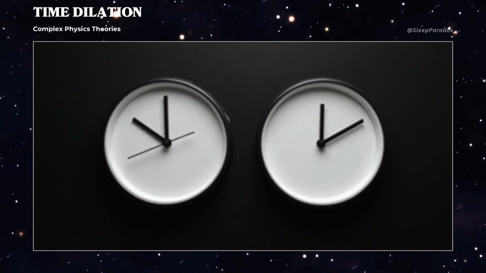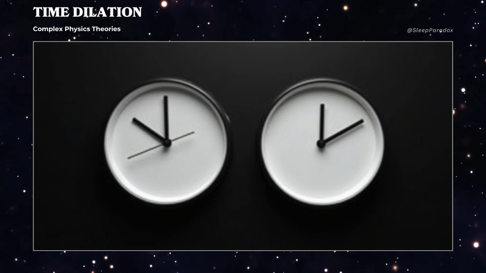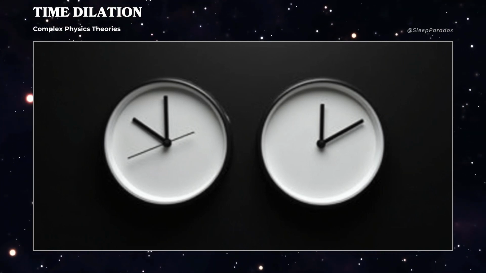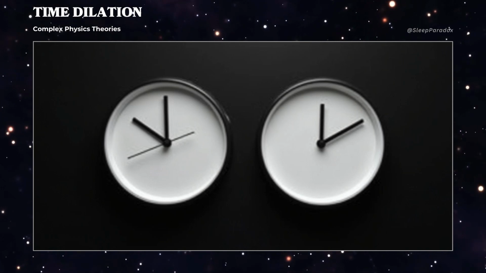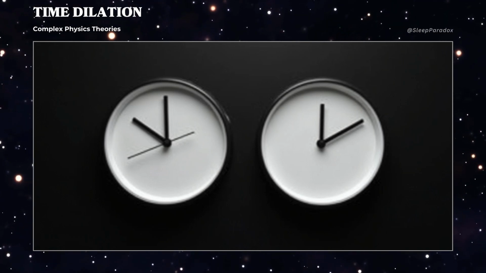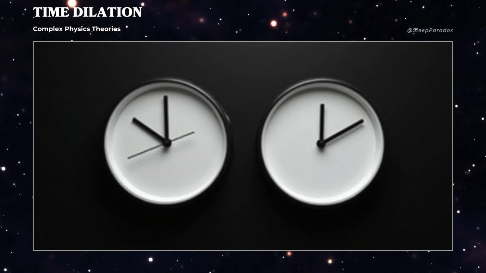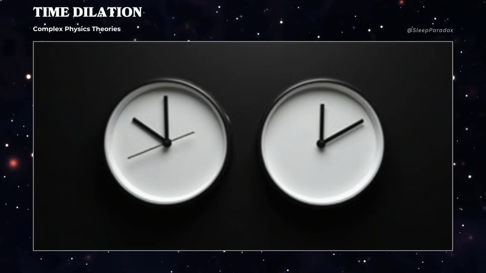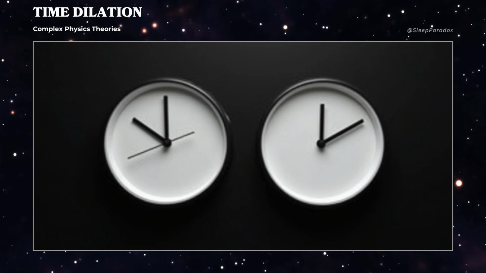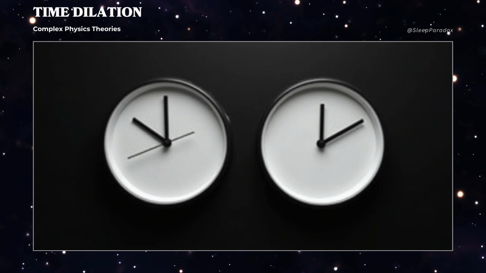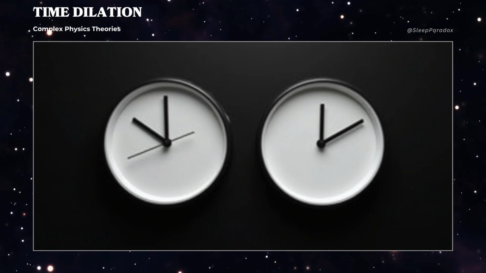To understand why this happens, we need to go back to the basic principle of special relativity. The speed of light is the same for all observers, no matter how fast they are moving. If the speed of light is fixed, then space and time must adjust to make that work. One of those adjustments is time dilation.